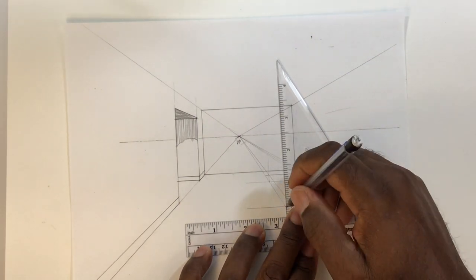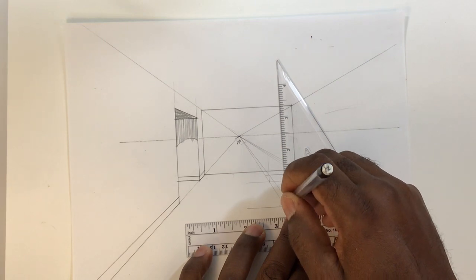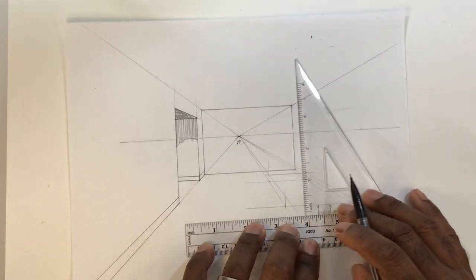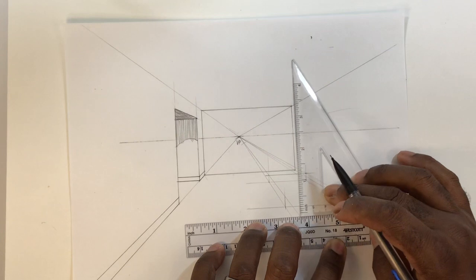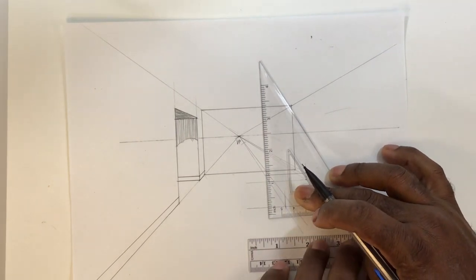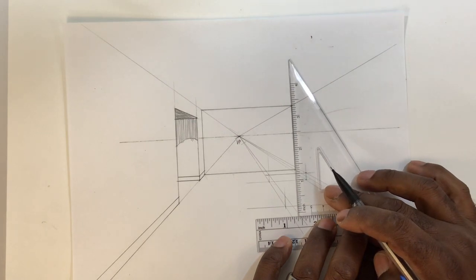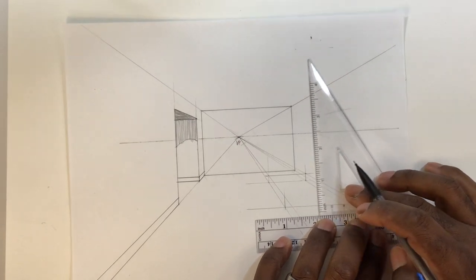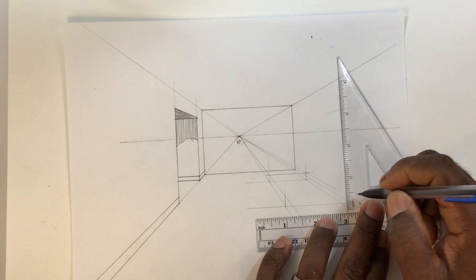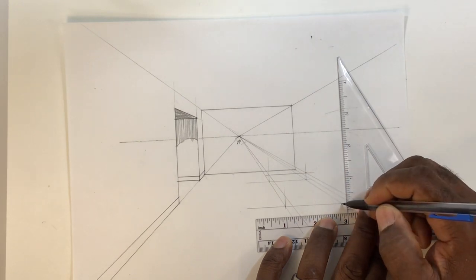All right. So let's see what we've got. I'll strike a line through there. We hold that. Move this over. Make sure we are well aligned. And this comes through here.